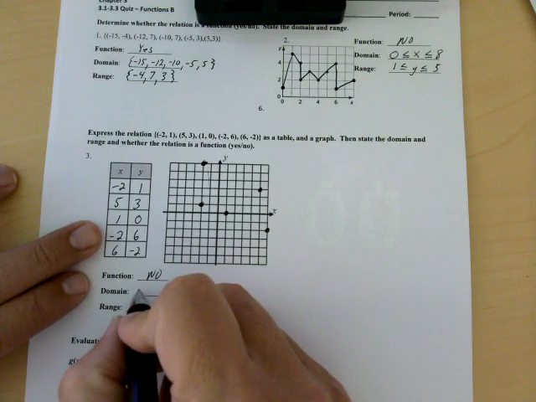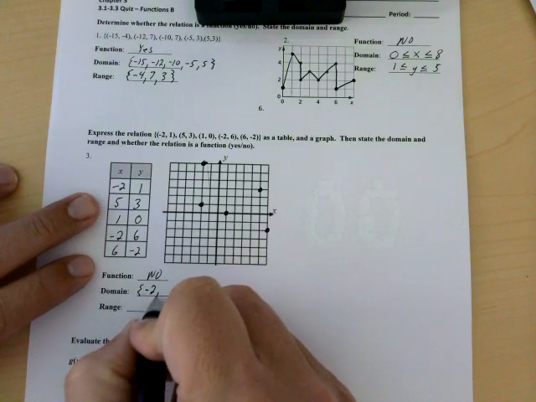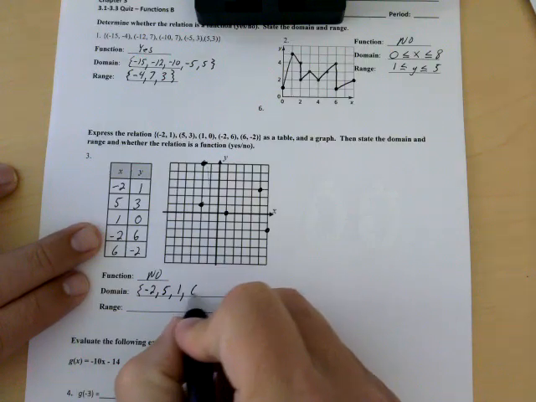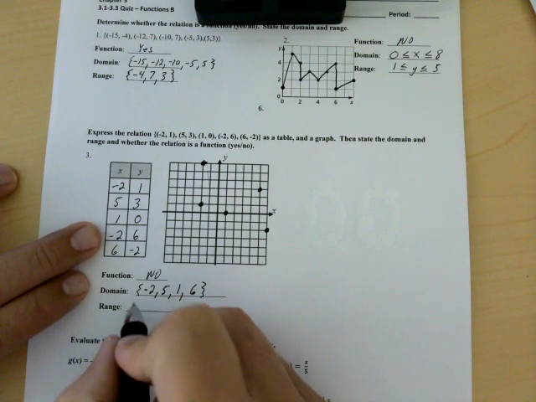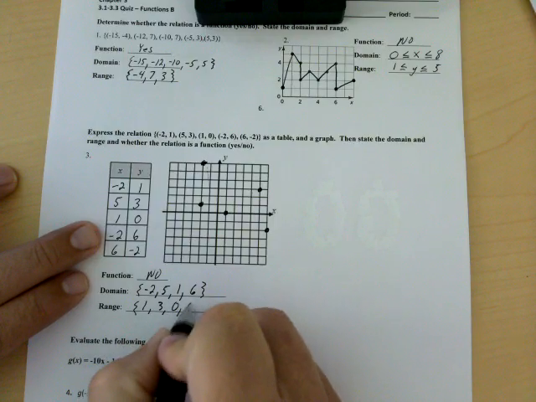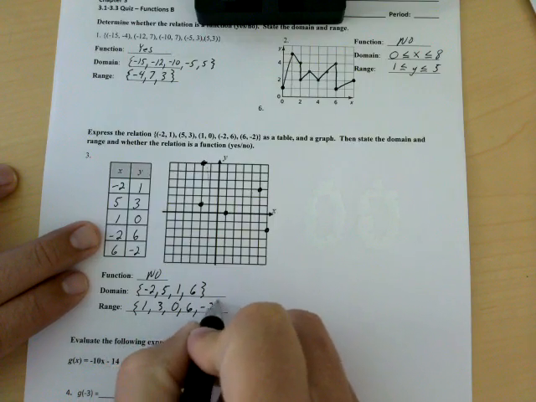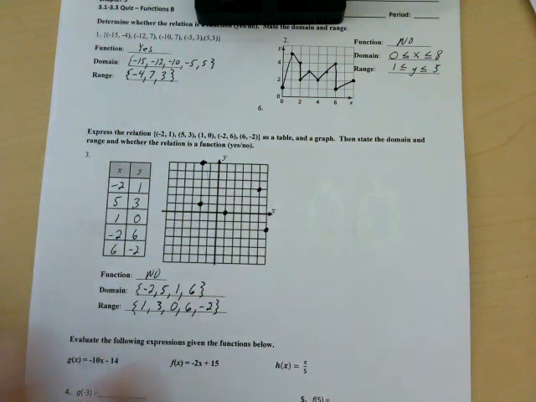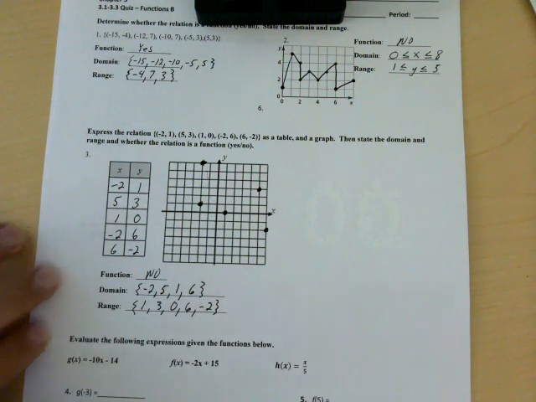Okay, so all we have to do is list my inputs, I don't need to write -2 again. You can, but I don't need to. And then my outputs, I have an output of 1, 3, 0, 6, and -2, okay? Now you could put these in order from least to greatest, but I'm not concerned as long as you have all the inputs and outputs, okay?